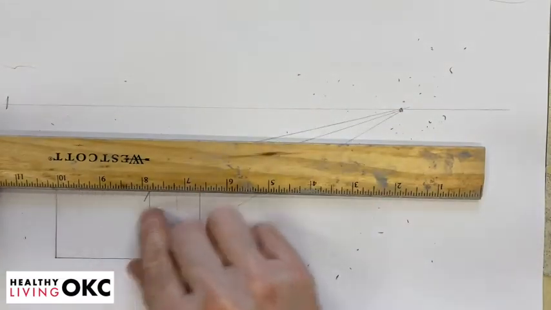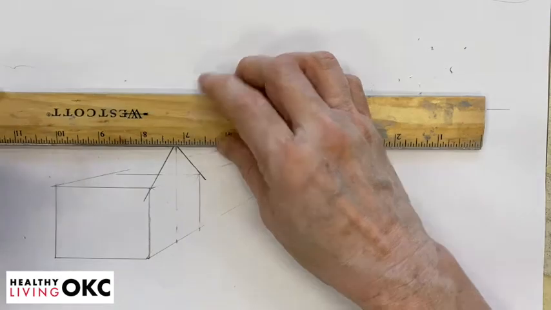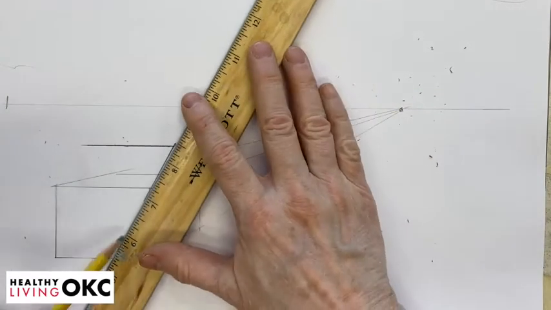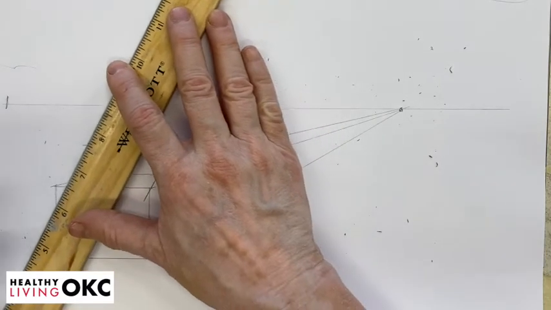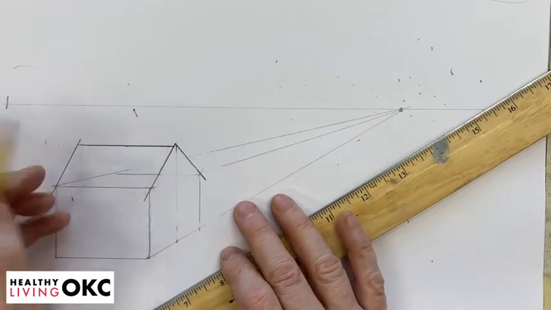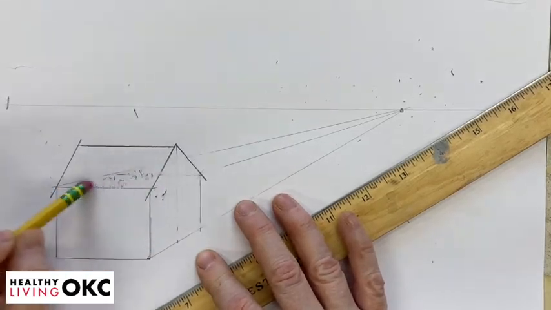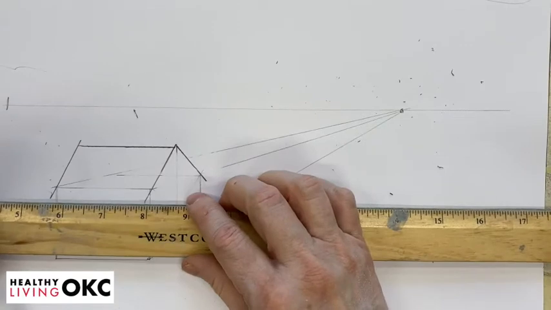We're going to take it from here, make the top of our roof, take this one, it's going to be parallel, we're going to move it parallel over this direction to make the other part of our roof. Our roof's going to overhang, so we're going to bring it down just a little bit.